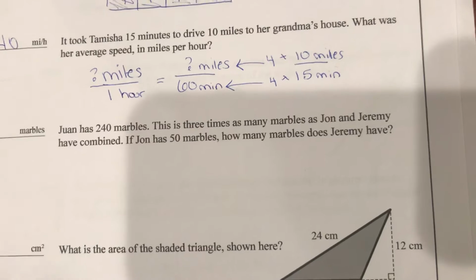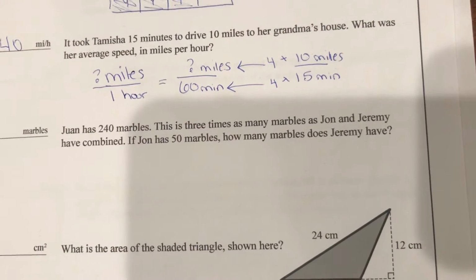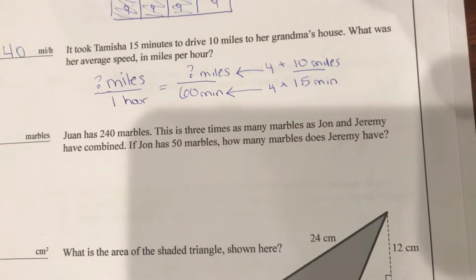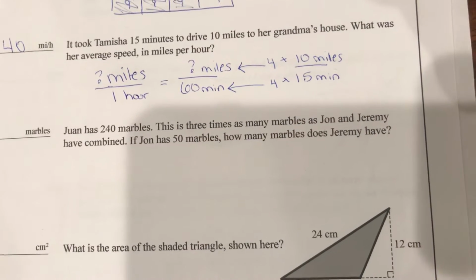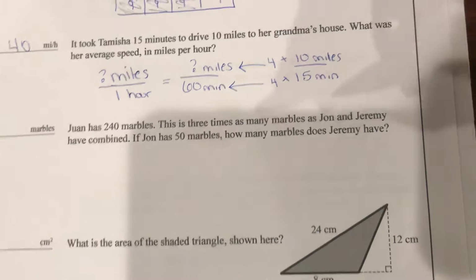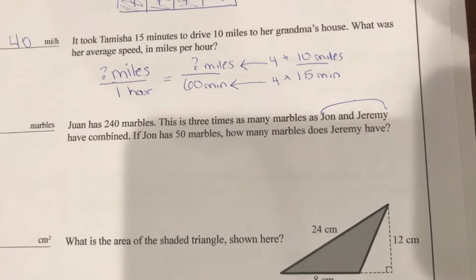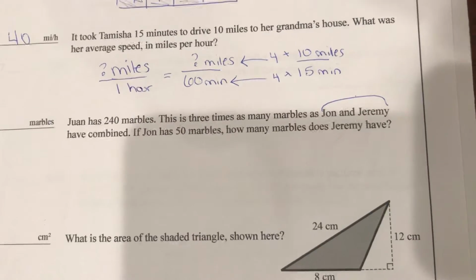Okay. Juan has 240 marbles. This is 3 times as many marbles as John and Jeremy have combined. Let's just stop right there. I don't even want to know what the rest of the question says. Juan has 240 marbles. This is 3 times as many as John and Jeremy have combined. So how much did John and Jeremy have? 80. And how did you get that?